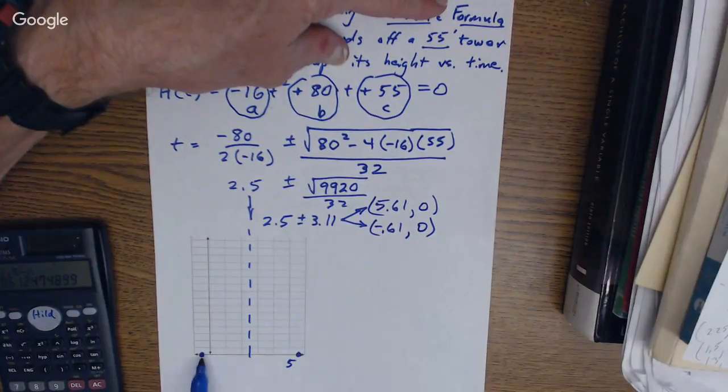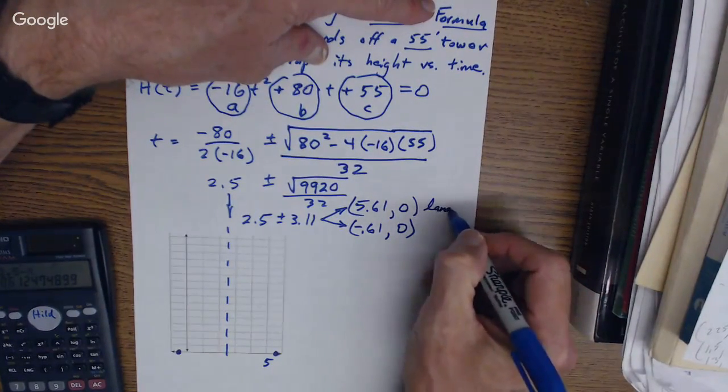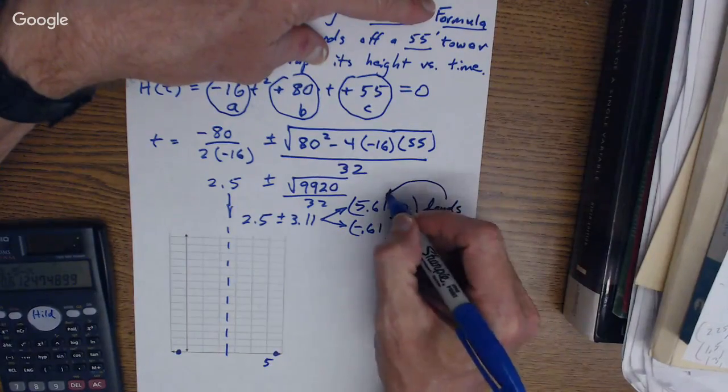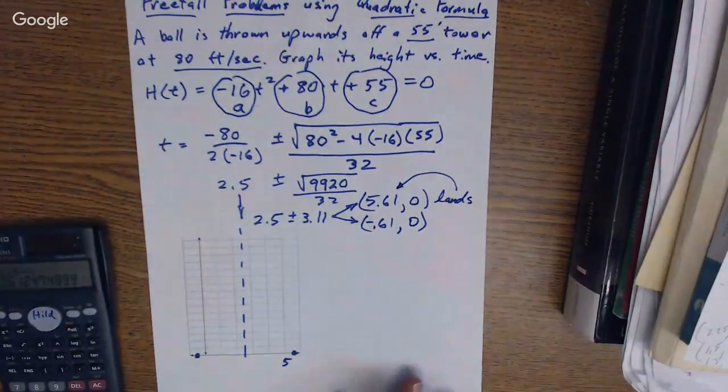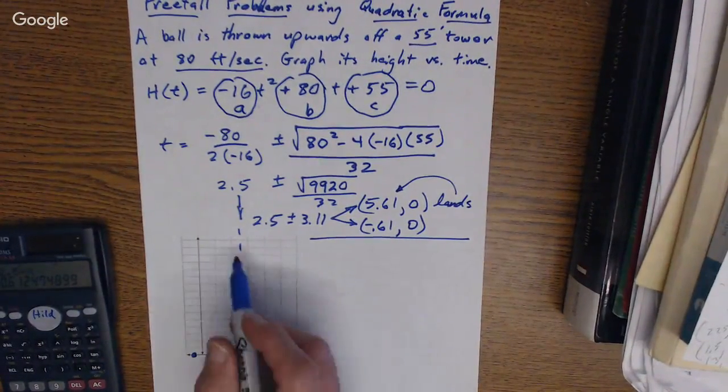That's going to be the x-intercepts. When the ball lands, it's going to be 5.61 seconds. So this number right here. Okay? Next, let's find out the height at the peak.